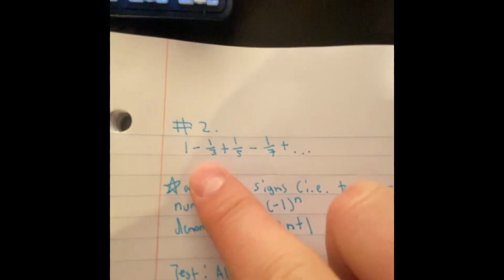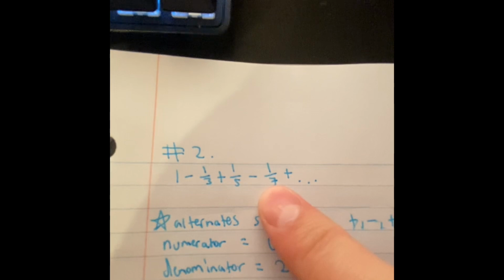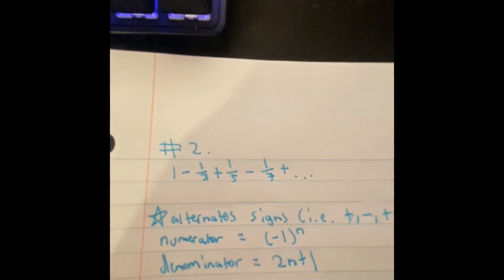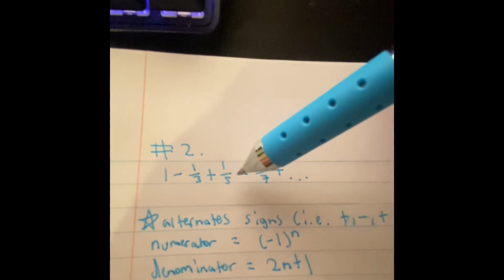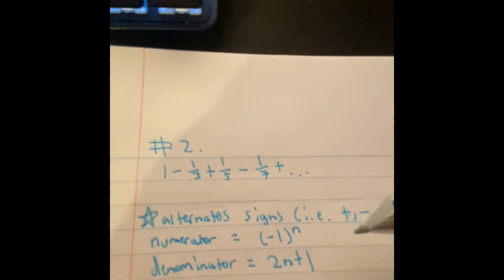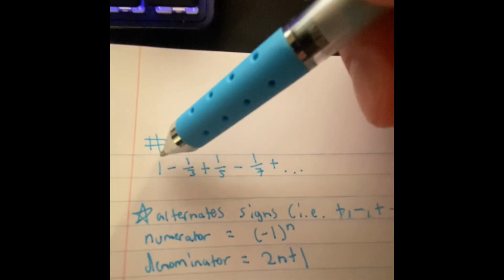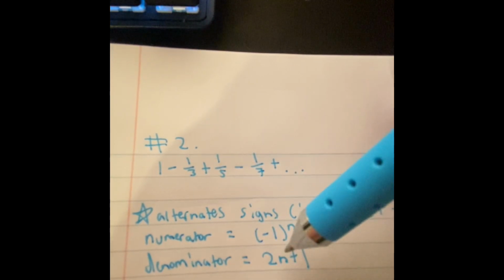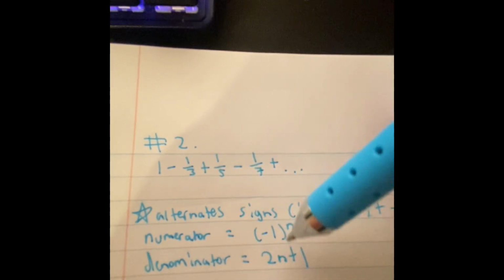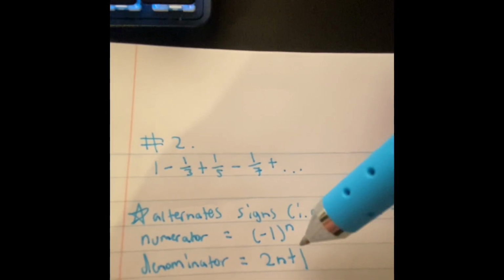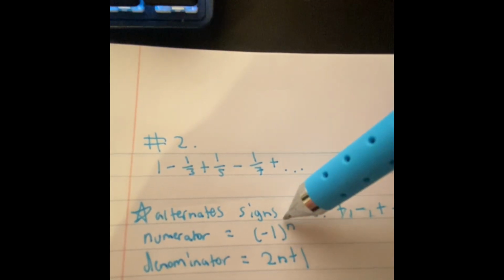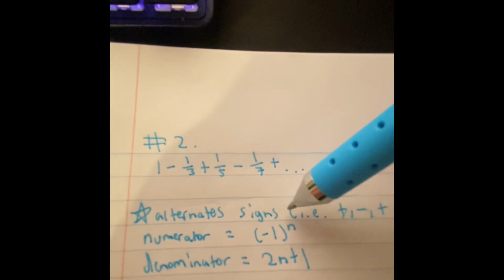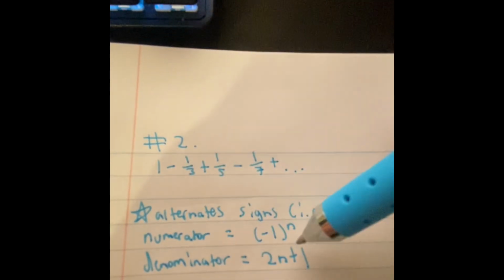So it starts out at 1, and then it goes to negative 1/3, and then positive 1/5, and then negative 1/7, and dot dot dot. So basically, the denominator has an equation of 2n plus 1, where the first term starts out as 1. So if n is 0, then the denominator is just 1, and the numerator is negative 1 to the nth power. So for the first term, if n is 0, it's just going to be 1 over 1.